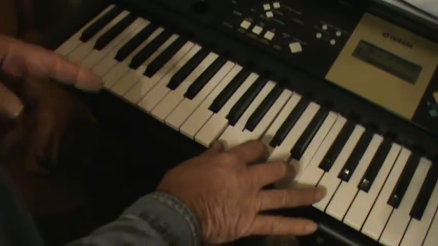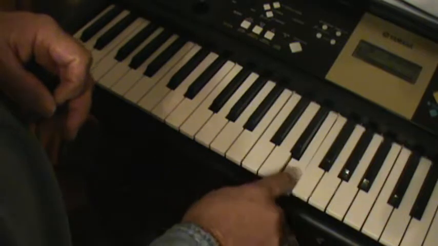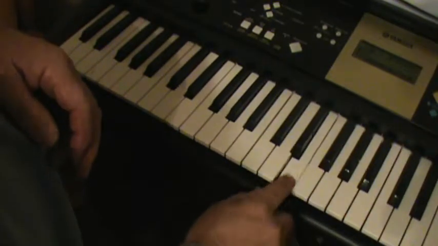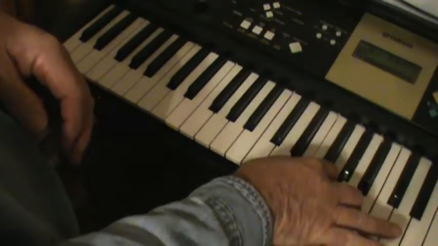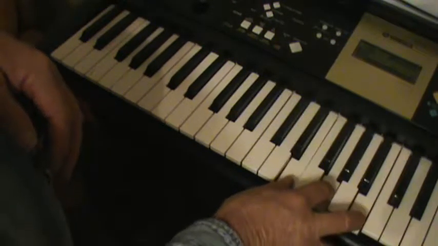There's another real handy minor chord that you can play by picking some note to start on and playing all the keys, buttons, notes that live in the C scale, and that's an E minor.